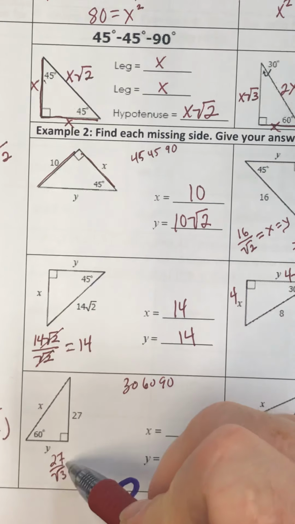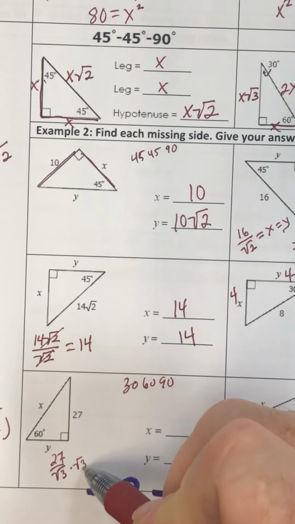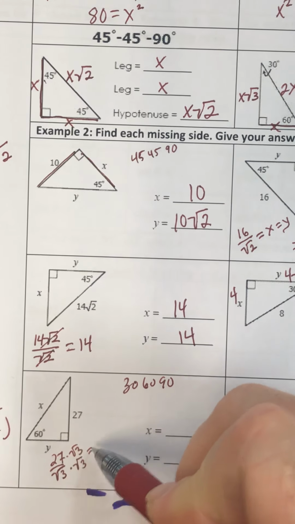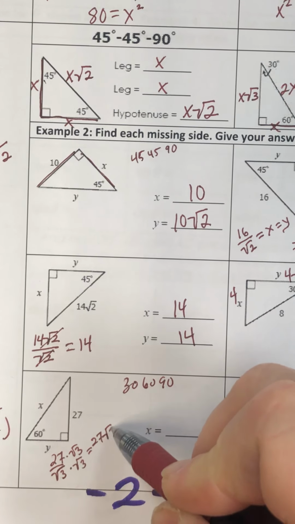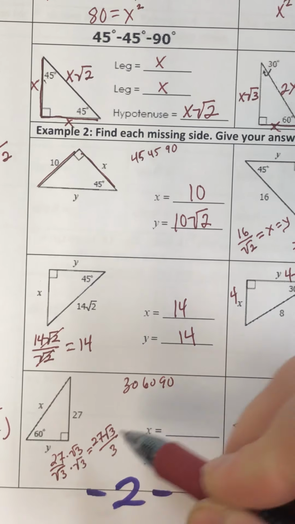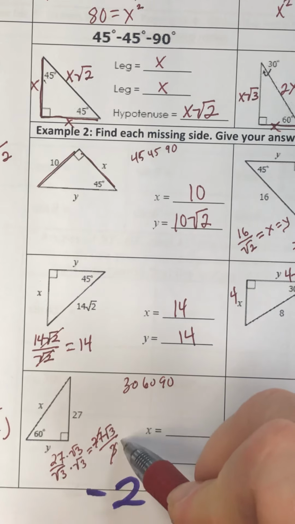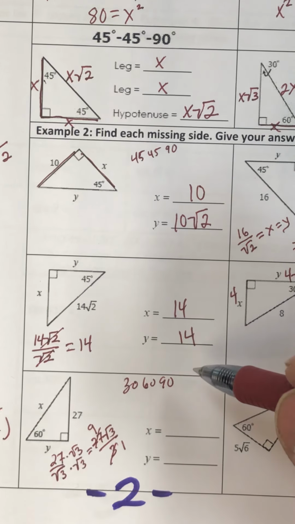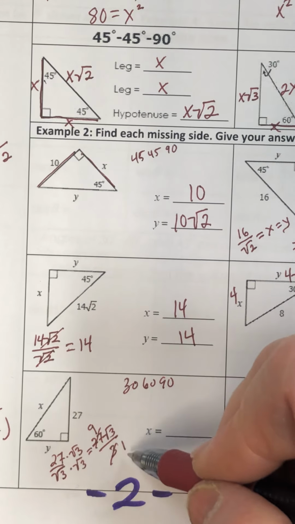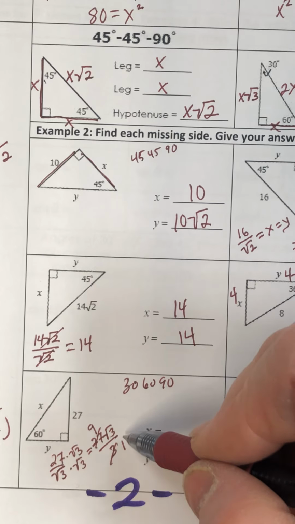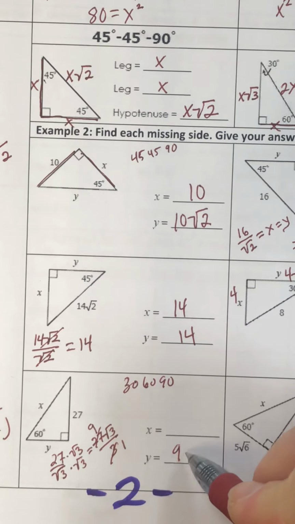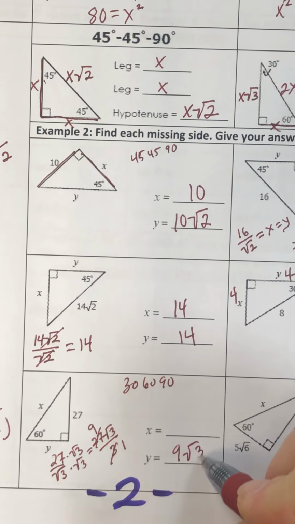So I need to take that and simplify it though. So I need to times by the square root of 3. So I'm going to have 27 square root 3 over 3. And then 27 over 3 reduces to 9 over 1. So 9 square root 3 is going to be the short side.